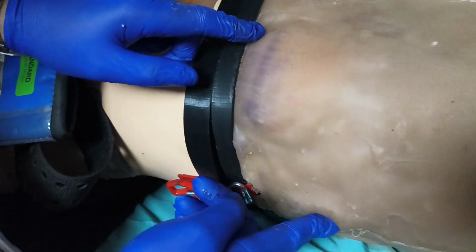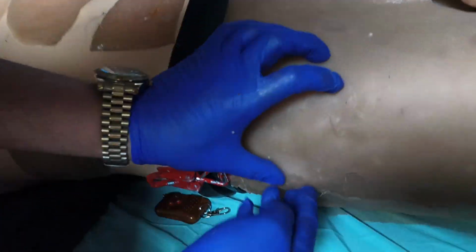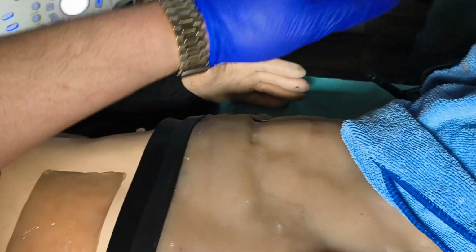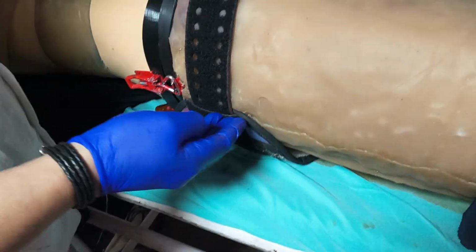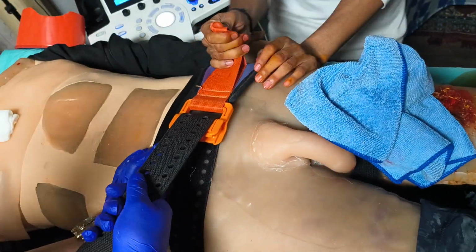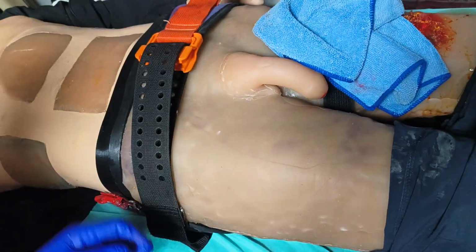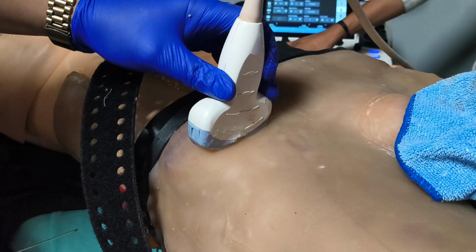Okay, these are the greater trochanters. We have marked the greater trochanter because the pelvic binder needs to be applied at the greater trochanter. So you have to come from below. Point is greater trochanter. Okay, of course you can use a bed sheet also. Okay, the block. That will complete our resuscitation.